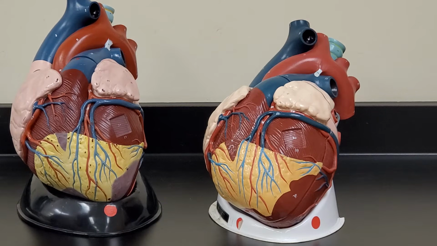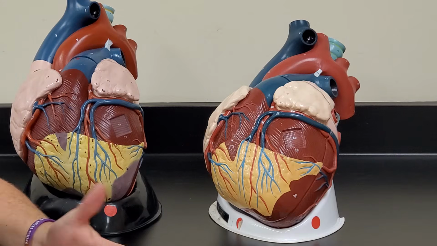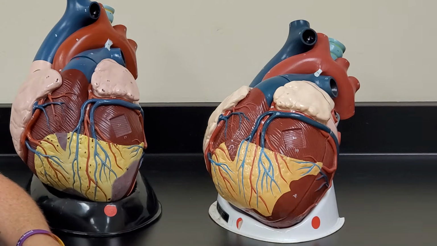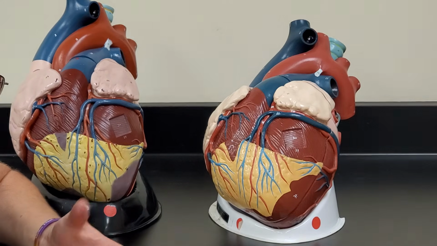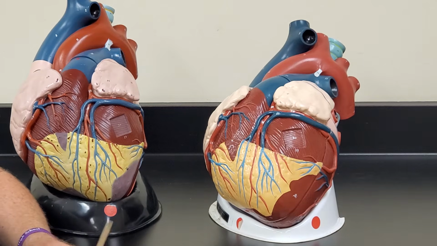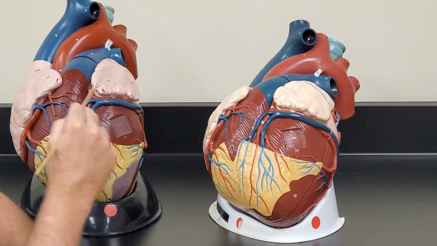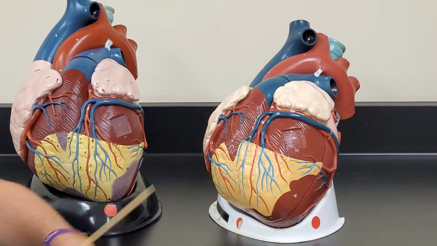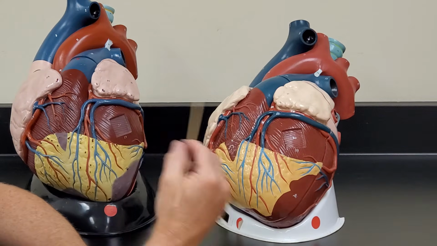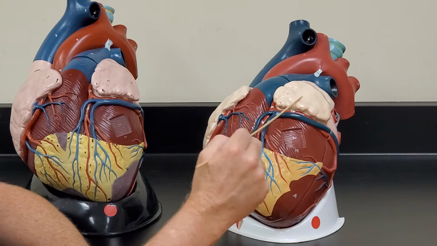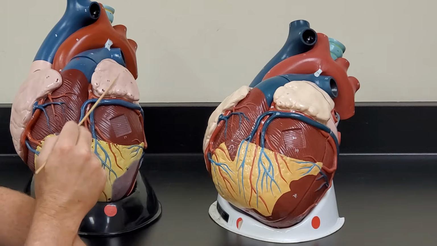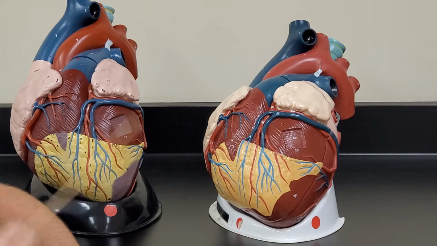The next structure on the list is called the auricles, and there's a right auricle and a left auricle. The term auricle means ear, and they look like little pig's ears to me, or a little dog ear. These little pink structures that are flapped over on the heart are called the auricles. And again, since that's the left and this is the right, this would be the left auricle, this would be the right auricle, okay?